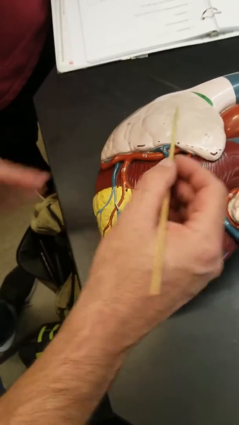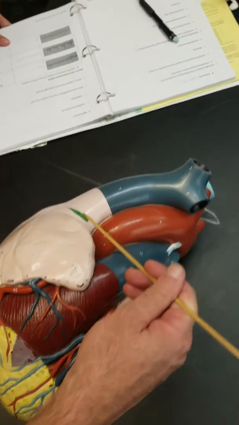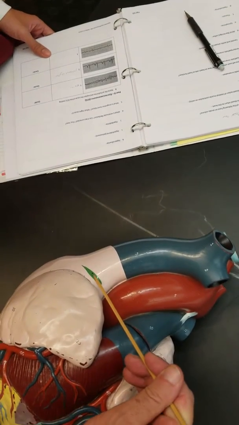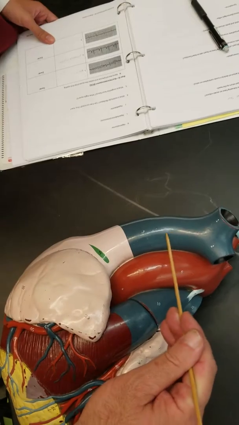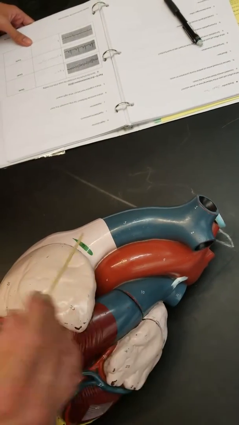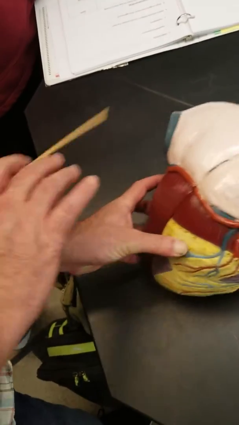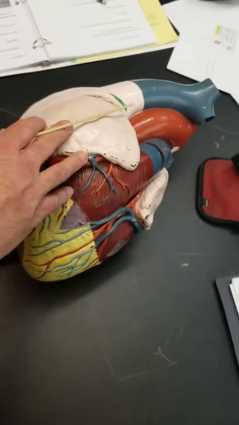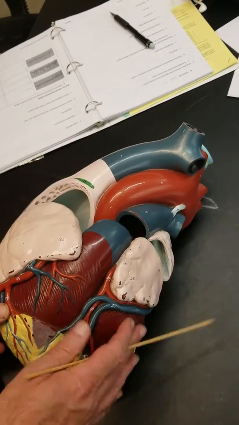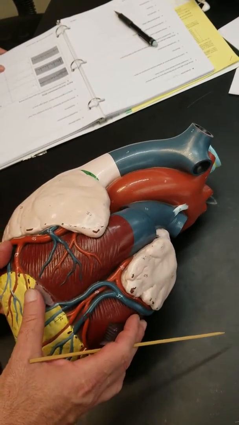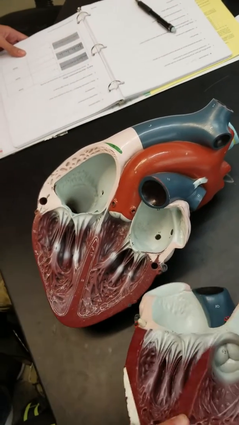And on the right side here, you've got this green part. It's actually meant to be part of the conduction system, and that's the sinoatrial node. That's the superior vena cava coming in, and the inferior vena cava over here, and those both enter, and that's the SA node, sinoatrial node. You can open it up.